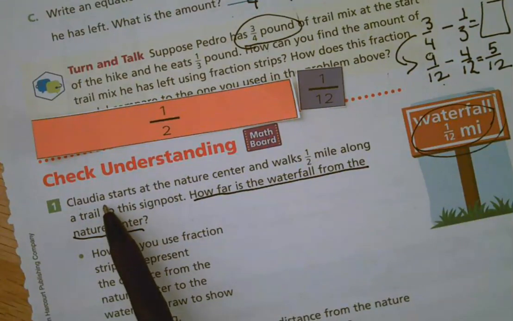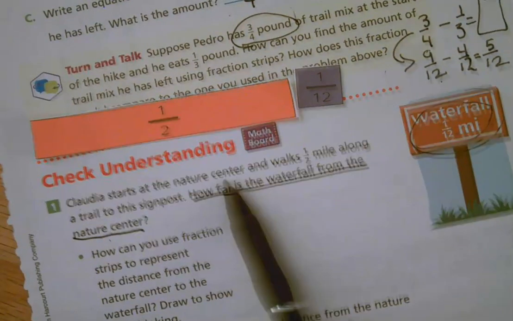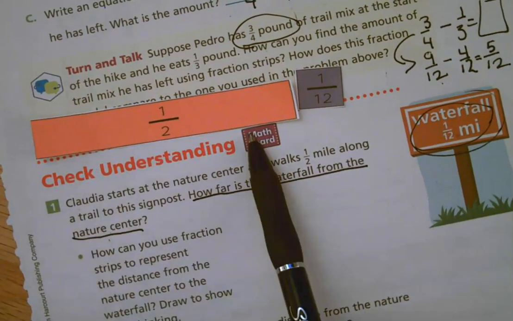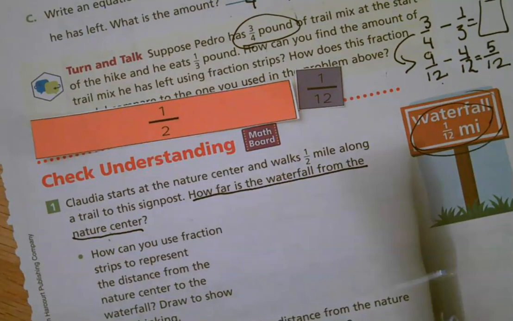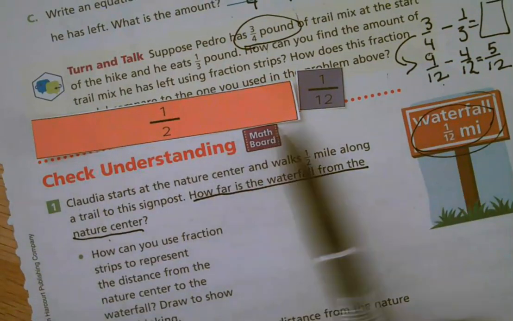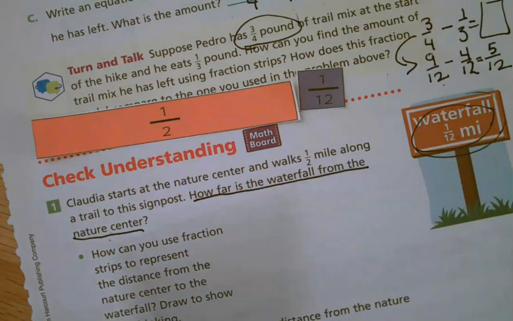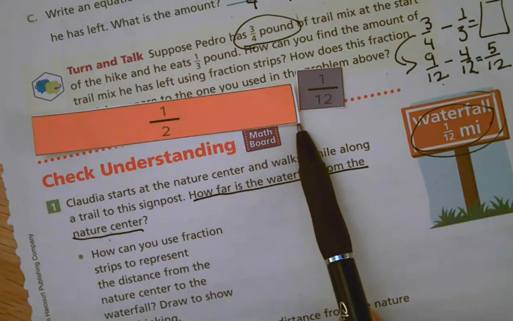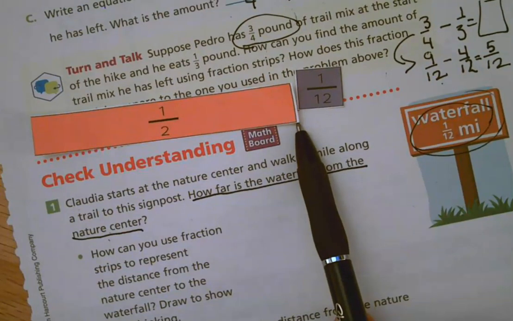So let's get our details from the rest of the problem. Claudia starts at the nature center and walks half a mile along a trail to this signpost. So I know that she has walked a half a mile already. And then it says the waterfall is 1/12 of a mile from here. And then how far is the waterfall from the nature center? So here she started out at the nature center. She walked a half a mile. She saw the signpost. It's 1/12 of a mile more.